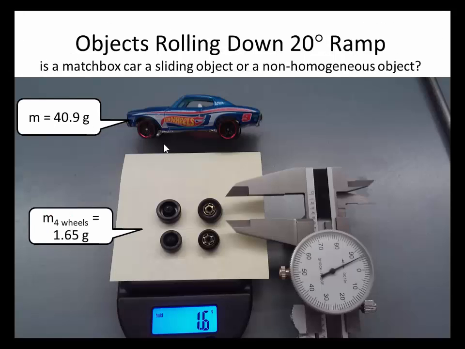Here's just going back to our rolling car question. I was treating this, and we did in the past, as an object sliding down a ramp with no friction, not taking into account any of the moment of inertia of the wheels. And even though these are tiny little wheels, all four wheels only have a mass of 1.65 grams, and we found that mass didn't seem to matter, nor did the radius. However, moment of inertia is moment of inertia, and these do have moment of inertia, and that should slow down this car. So did that actually happen?